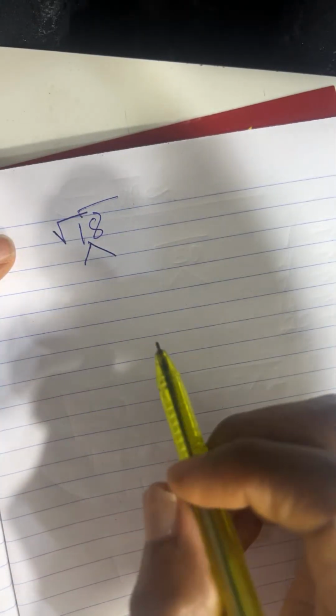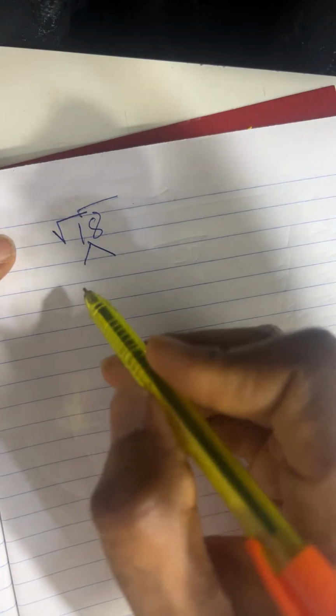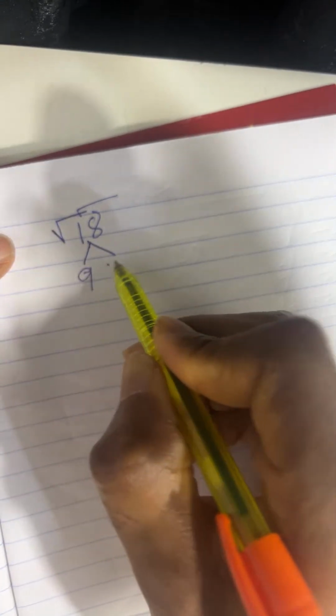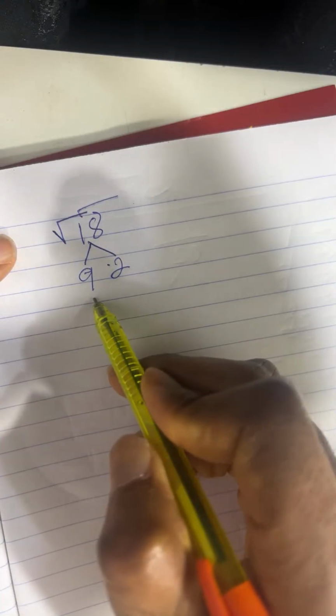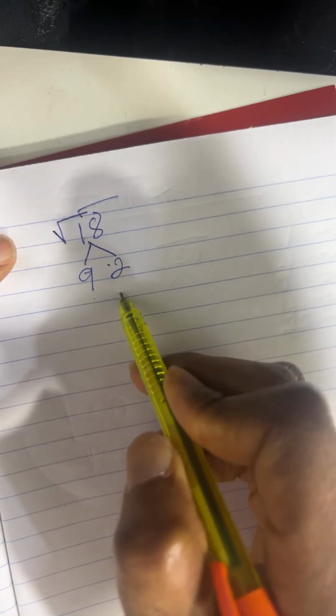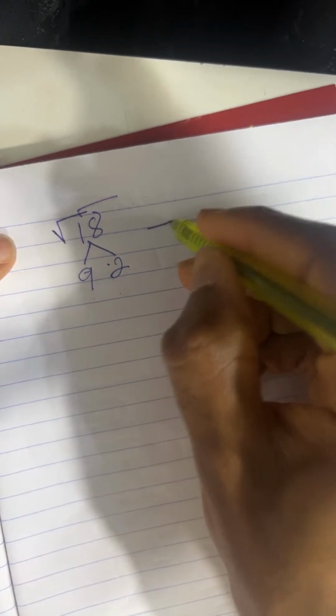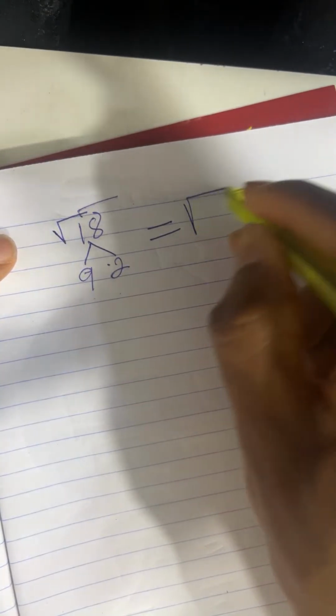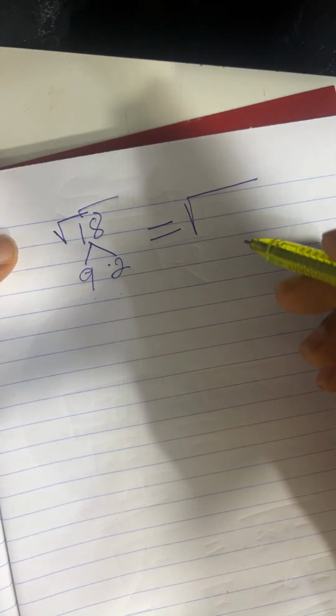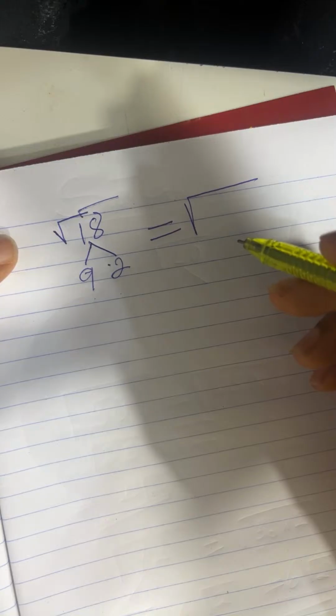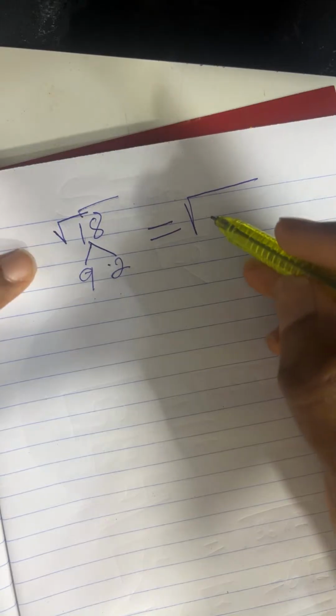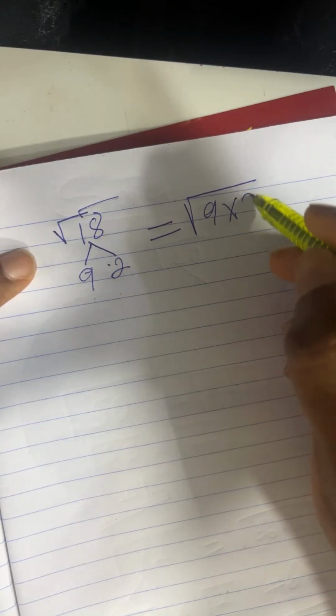Here we have the square root of 18. What is the closest perfect square to 18? The closest perfect square to 18 is 9 and 2. 9 is a perfect square, 2 is not a perfect square. So what do you do to simplify this? You break the number inside the square root and simplify it very well. Okay? So you have it as 9 times 2.